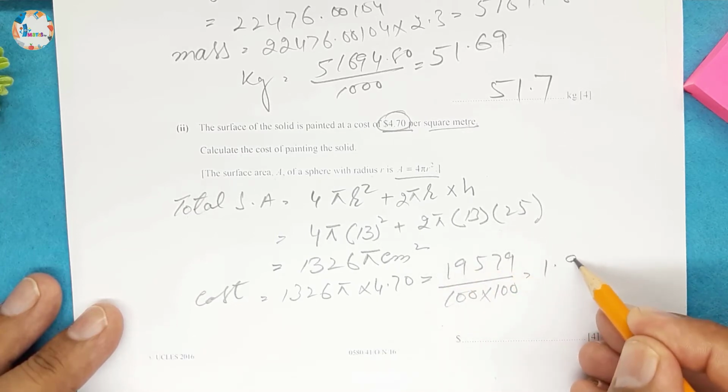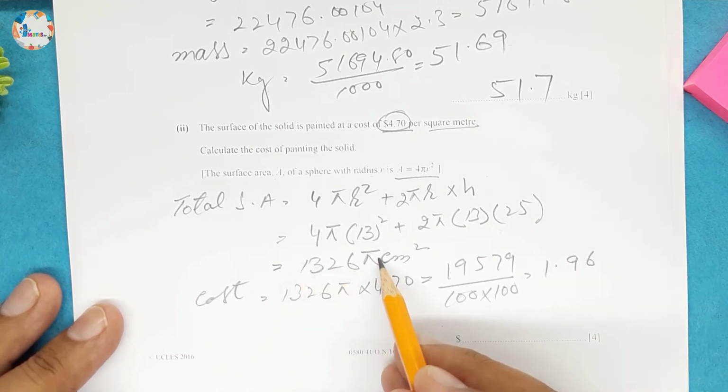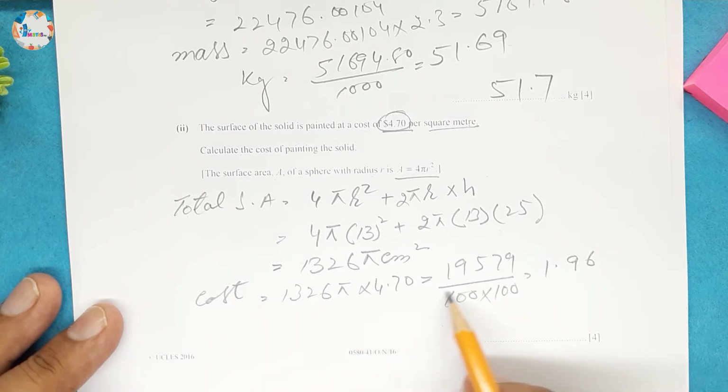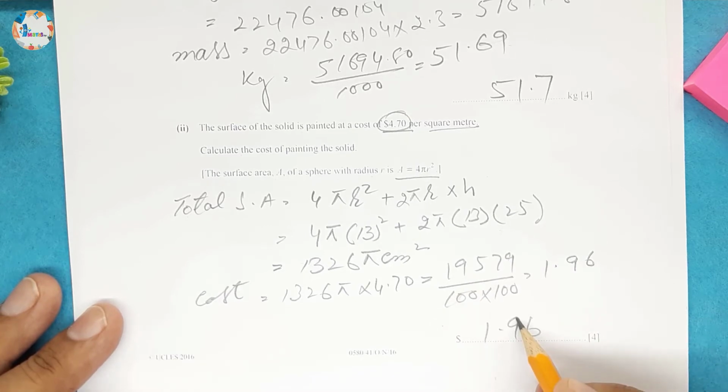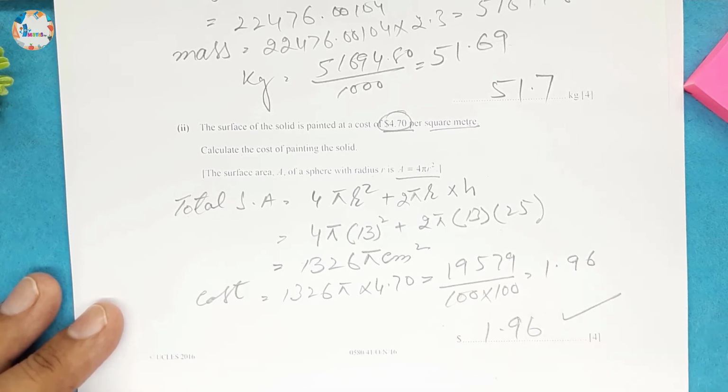So 1.96 will be the answer. This will be our final answer.